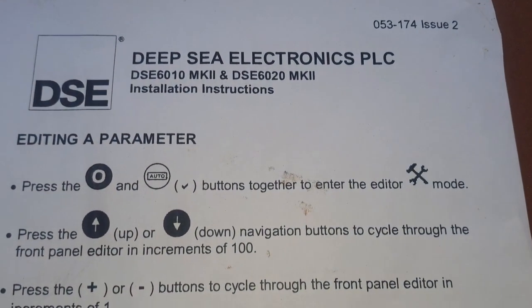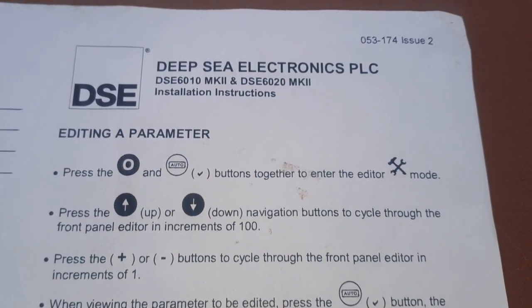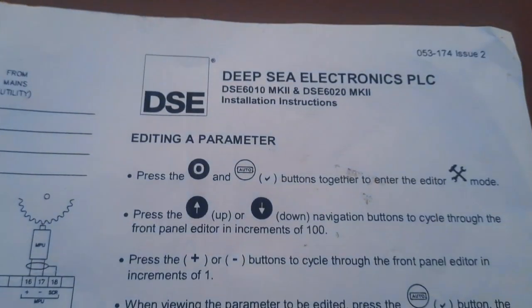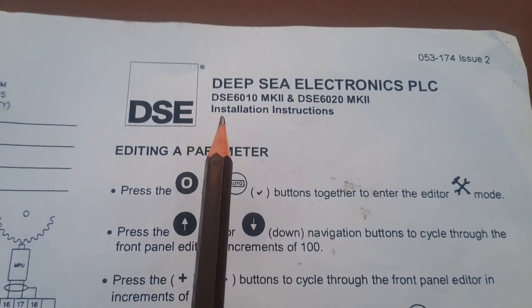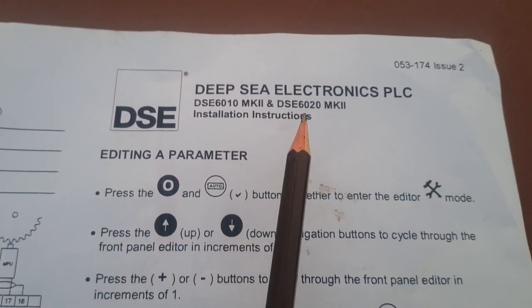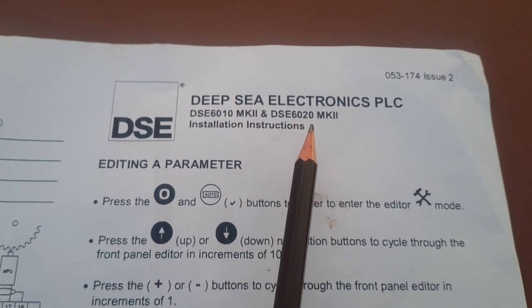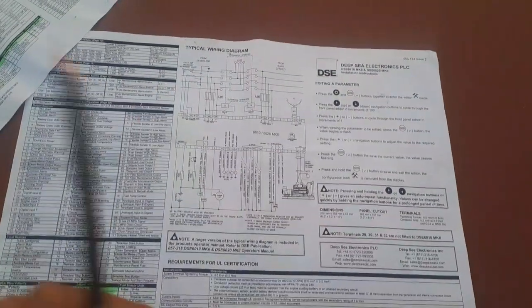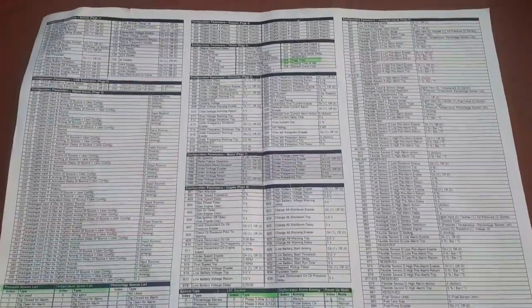Easily you can download from the internet this diagram. If you are unable to find out from my video description, you can download from the internet. You just write DSE MKII 6020 and you can download this PDF. These two PDF files, one for connection, other one having all the parameters.